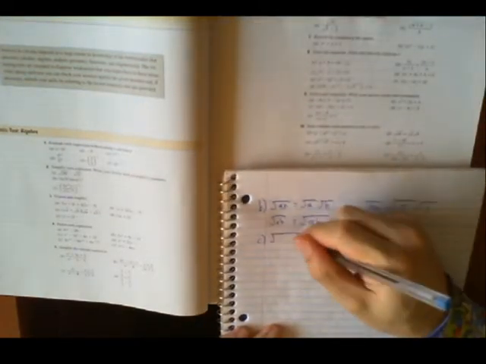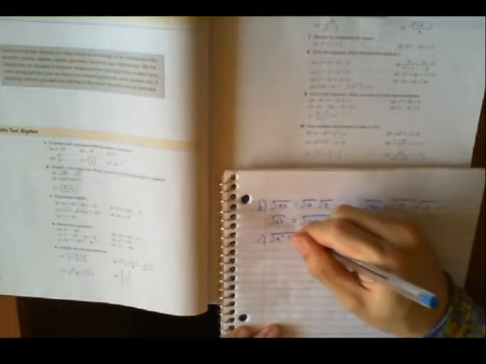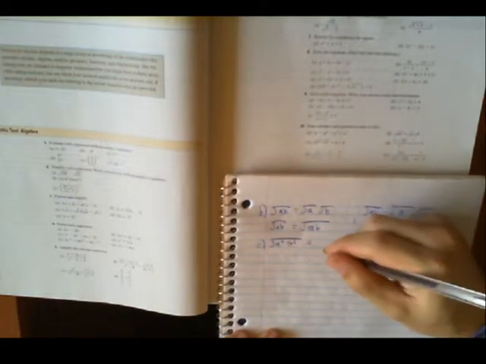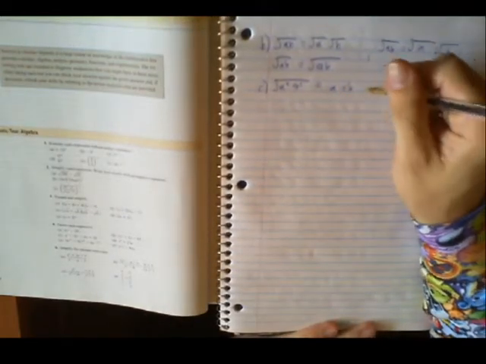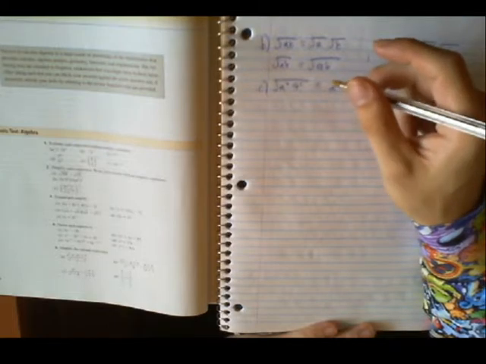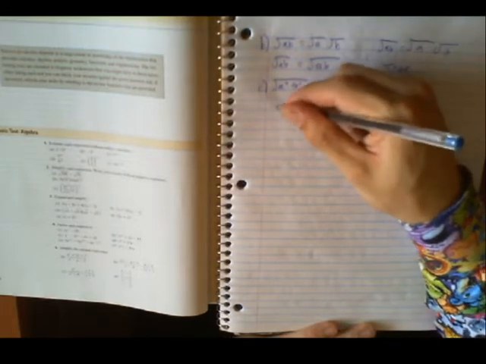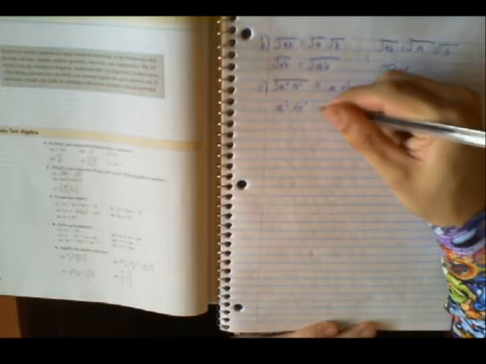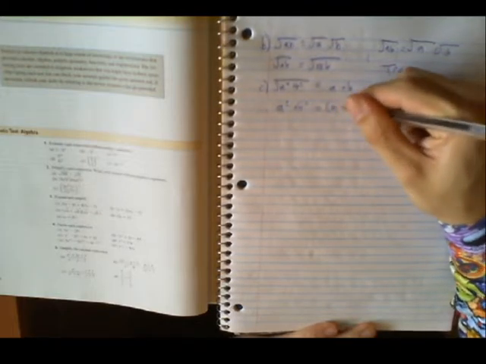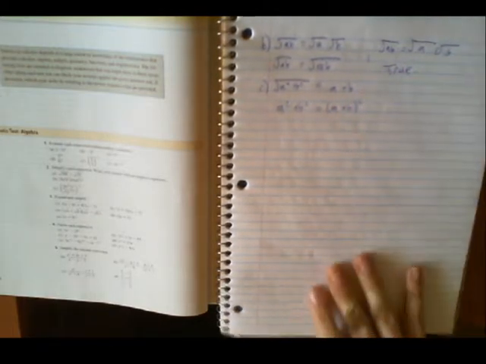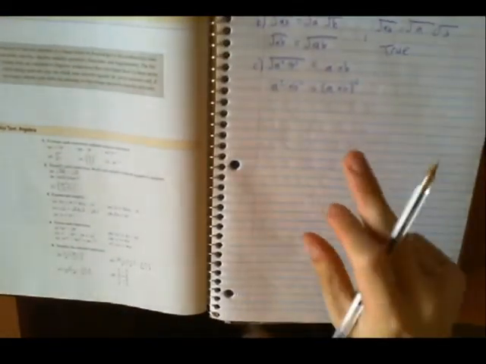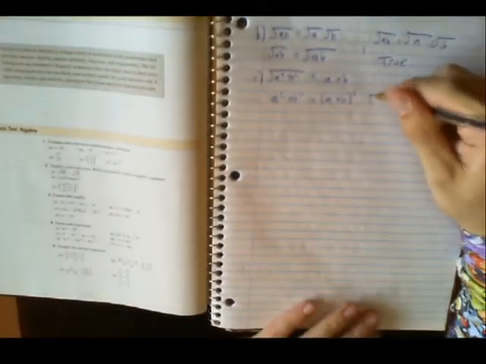C, root of A squared plus B squared equals A plus B. So this is not true in general. Let's prove that. Let's square both sides. So you get A squared plus B squared equals A plus B. Oh, wait, what did I write on the first page? Oh, okay, never mind. This is exactly what we have in question A. So false.